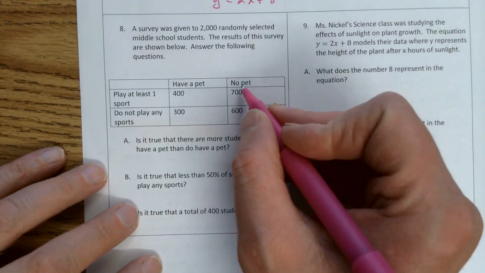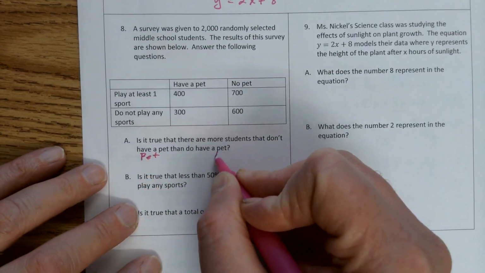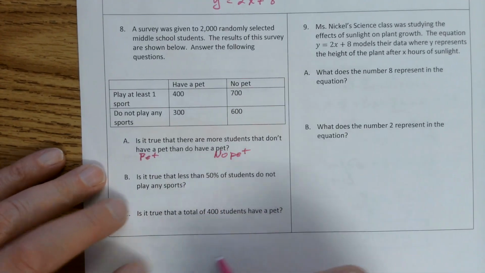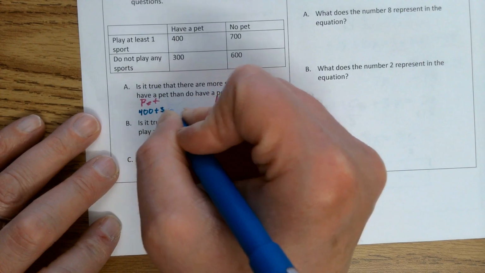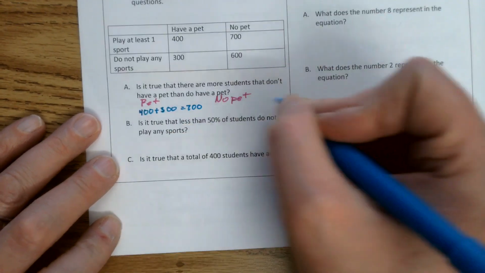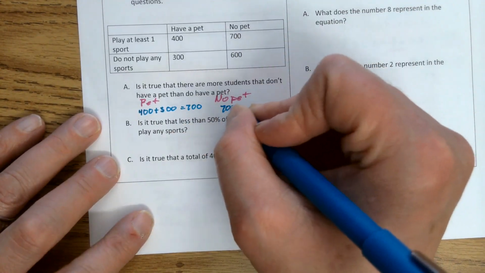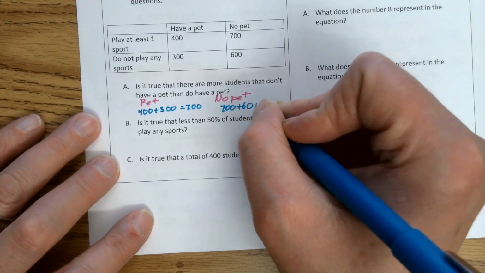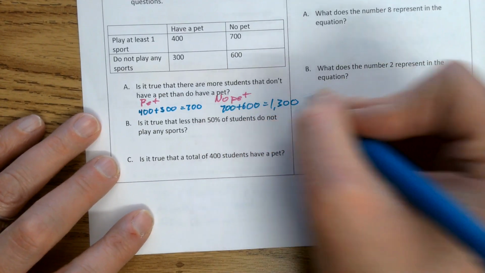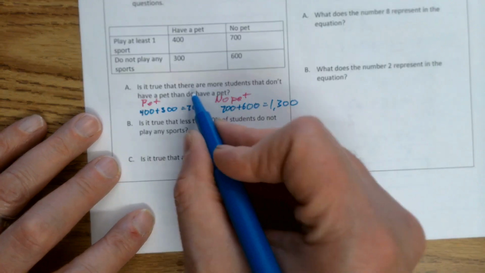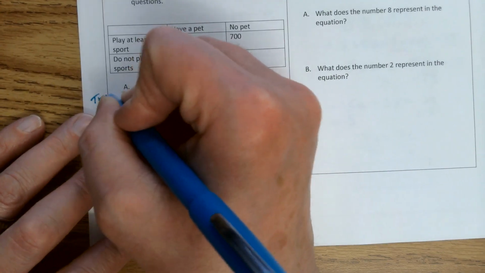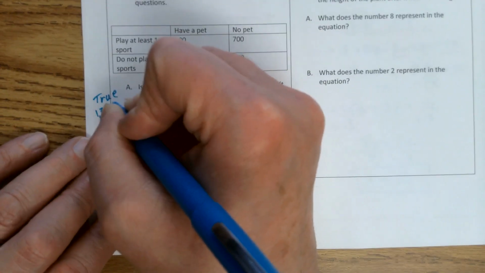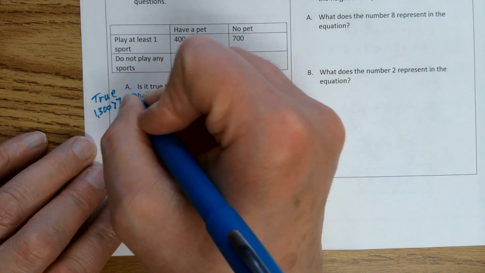Is it true that there are more students that don't have a pet than do have a pet? So we kind of just break it down to pet and no pet. There's not a lot of room on this one, my bad. You've got a little room here if you need to draw an arrow. So having a pet is 400 plus 300, which is 700, and then no pet is 700 plus 600. Is it true that there are more students that don't have a pet than do? Yes, that's true, and the reason is because 1300 is greater than 700.